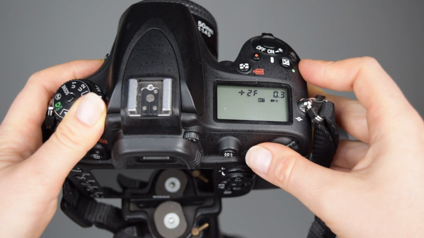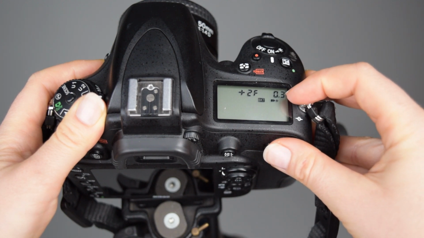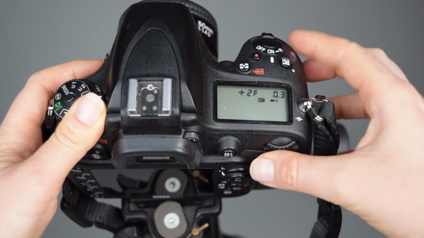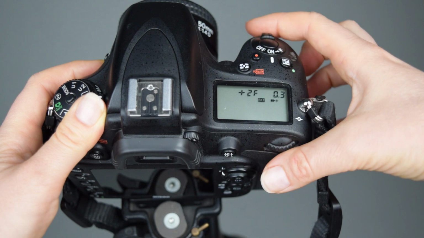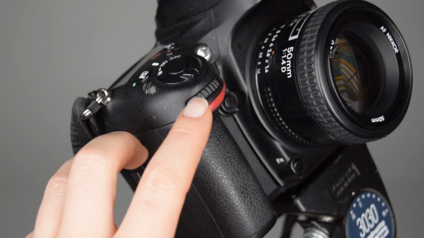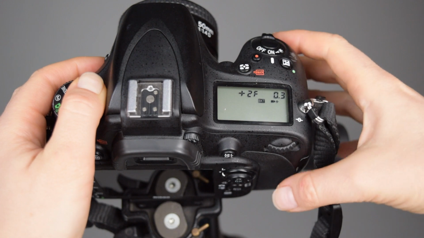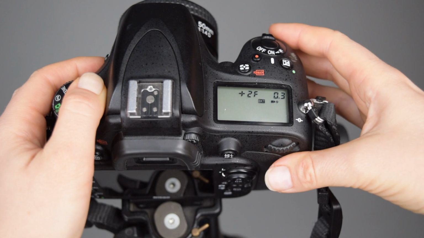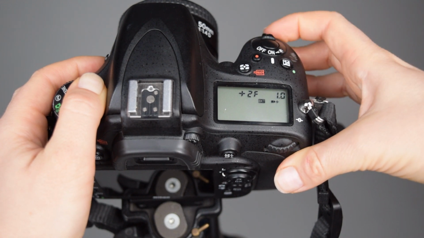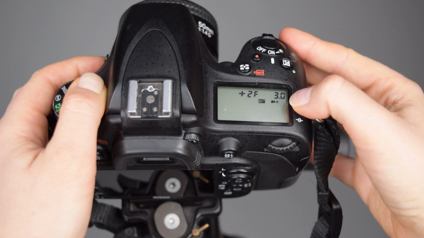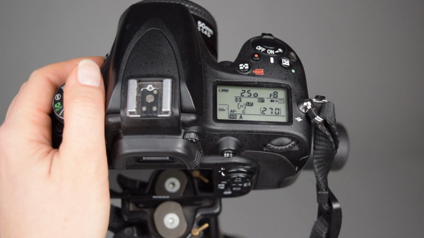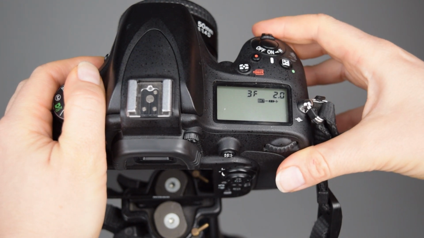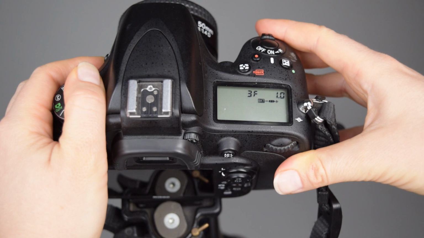Also, we have the second number right here, and this is the difference between the frames, the difference in light between the frames. To change this number, I will be dialing this right here, the sub-command dial. So by dialing this dial, I can get the difference of light between the frames all the way from 1/3 of a stop to 1, 2, 3 stops of difference. So let's say I set my camera to 3 frames with 1 stop of difference between the frames.